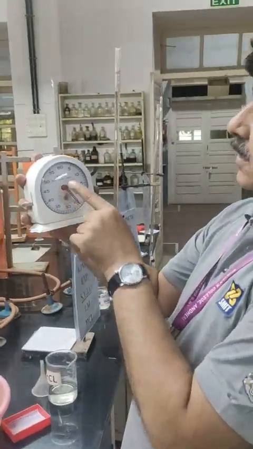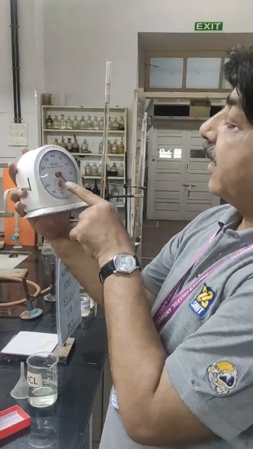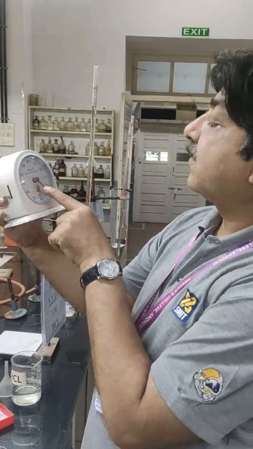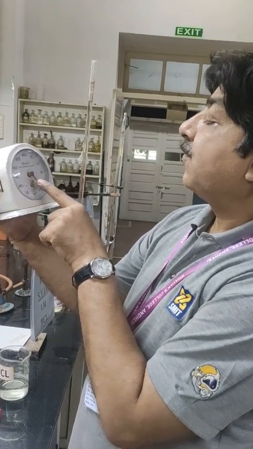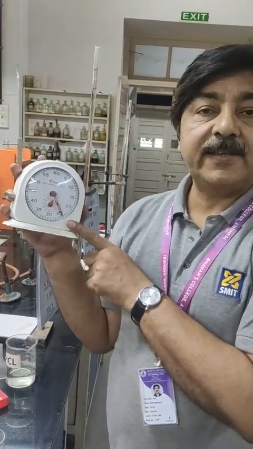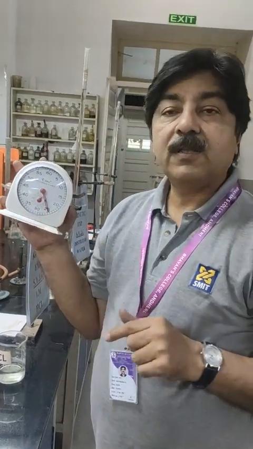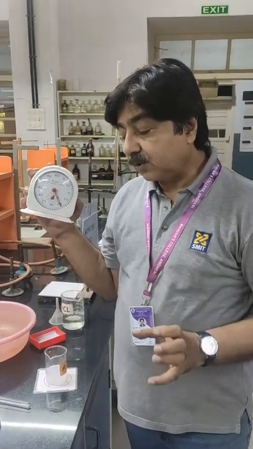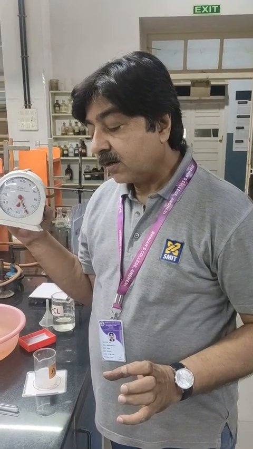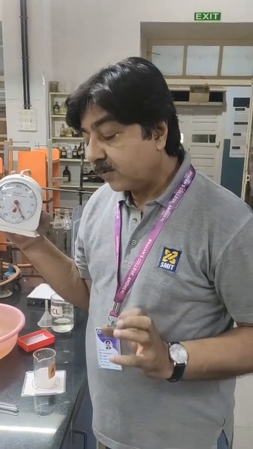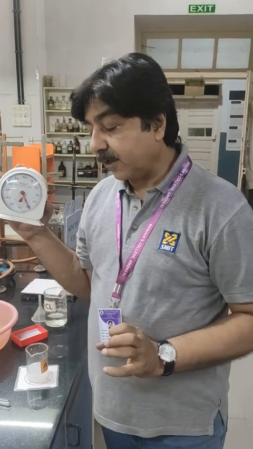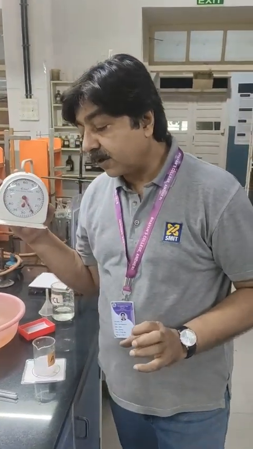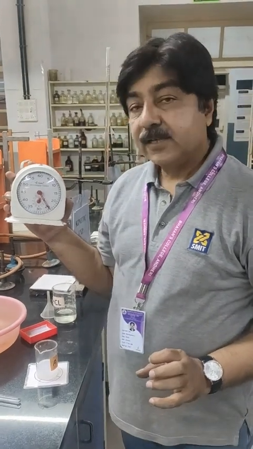You can see the big arm is on 25 and this small arm has covered 4, meaning 4 minutes and 25 seconds time was taken for this reading when we mixed 20 ml of sodium thiosulfate solution with 28 ml of water and 2 ml of 1 molar HCl. The total reactant mixture volume amounts to 28 plus 2, 30, plus 20, 50 ml. So the effective concentration of sodium thiosulfate in this solution is 0.04 molar.